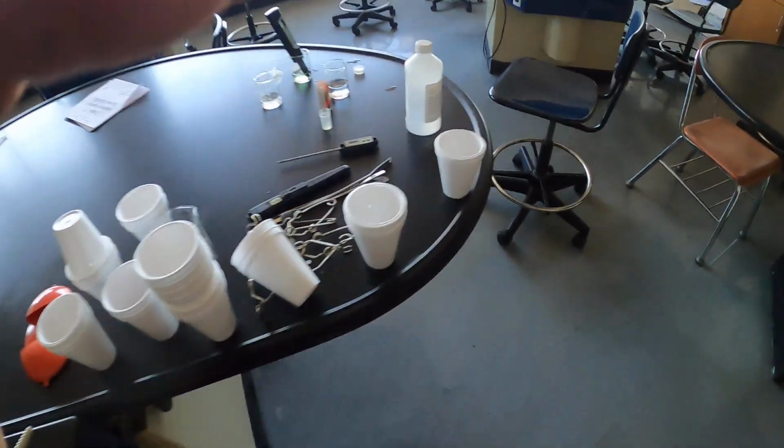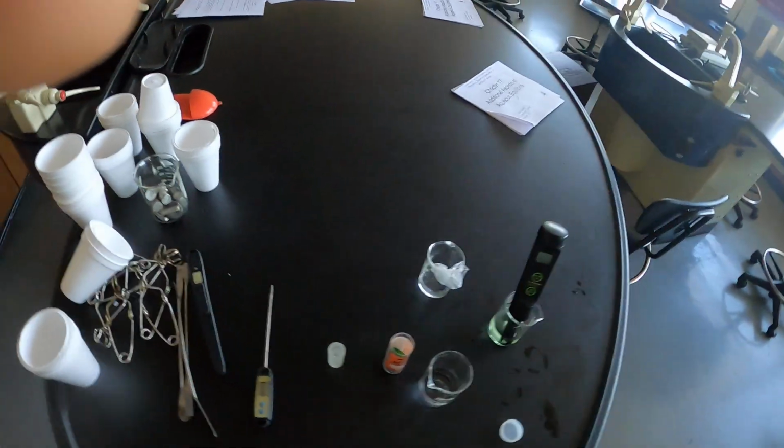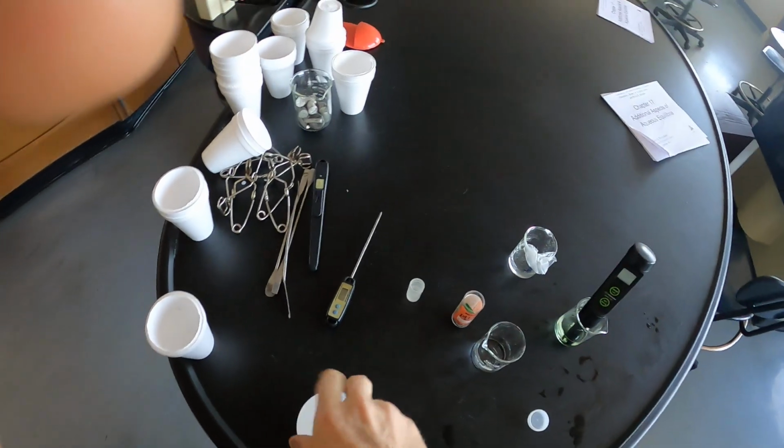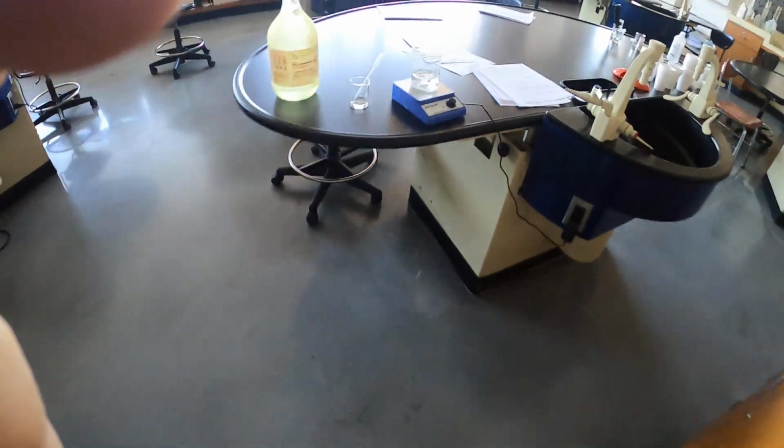Over here to buffers. So buffers are a really important instrumental reagent in the laboratory. They help us calibrate our pH meters, but buffers are important all over the place. I had mentioned previously in class that buffering the mobile phase at a specific pH can force your analyte to be in its more molecular or ionized form.